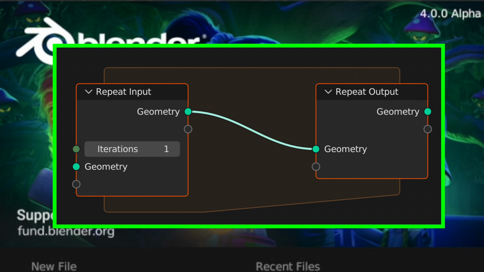First, we have to download Blender version 4.0 alpha in order to use the newly introduced repeat zone. For those who don't want to use version 4.0, I made another version which uses the duplicate elements node instead of repeat zone. It's going to be available in the following tutorial. However, I strongly recommend you learn how to use repeat zone in this tutorial.